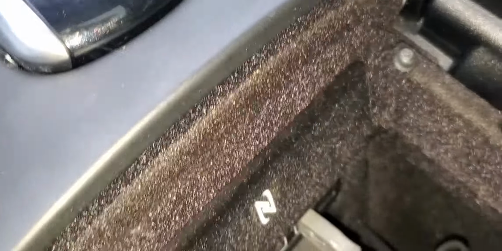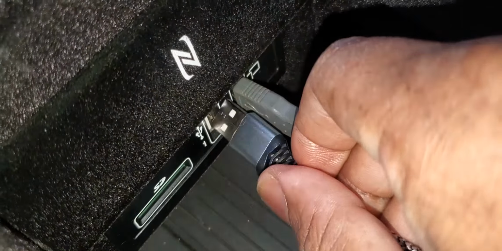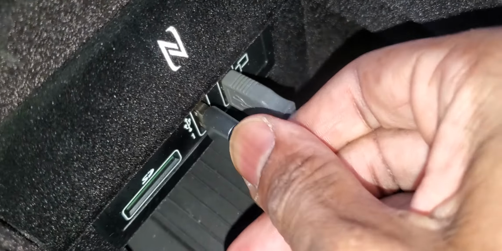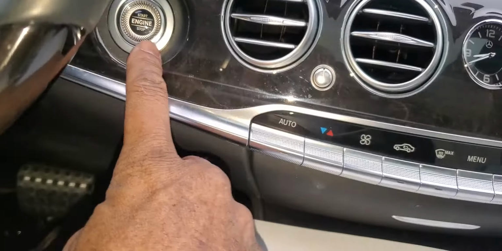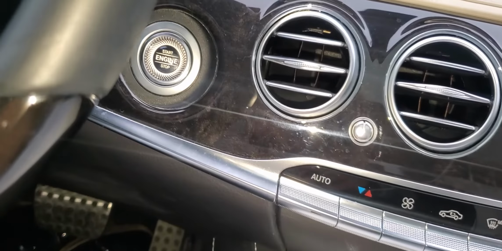Let me go ahead and just connect one end. And then the other end will go to my cell phone. Press the accessory button in here.